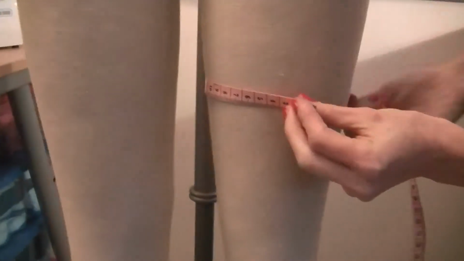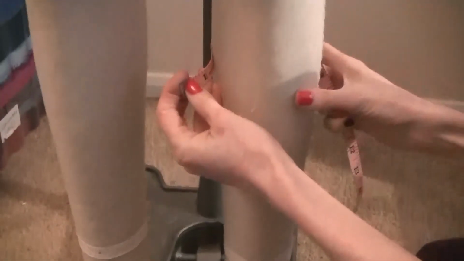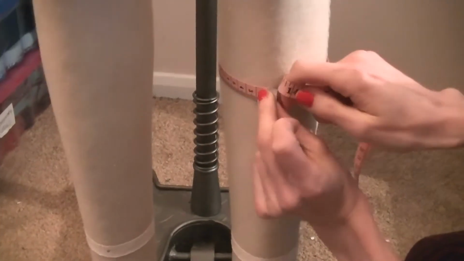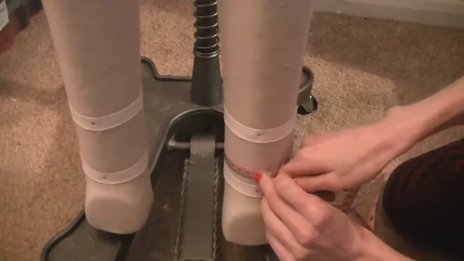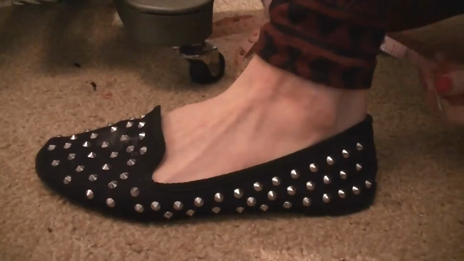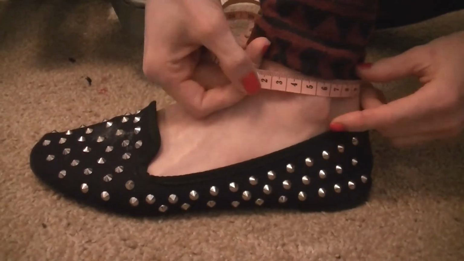When you're making patterns for trousers, there are 4 key measurements that you need along the leg, and that'll make sure that you get a good fit for yourself. The first one being the thigh. The second one being the knee. Third one being your calf, which is the largest part along the bottom of the leg. And the last one is your ankle measurement. And I'll just demonstrate the ankle on myself. The level is where your ankle bone is.